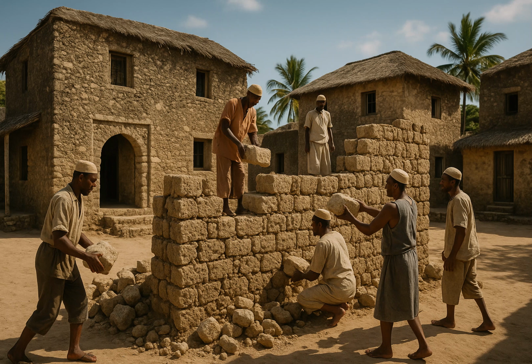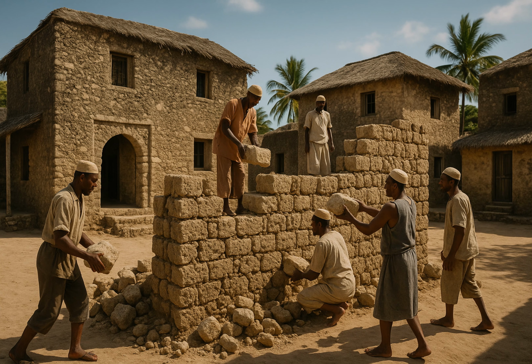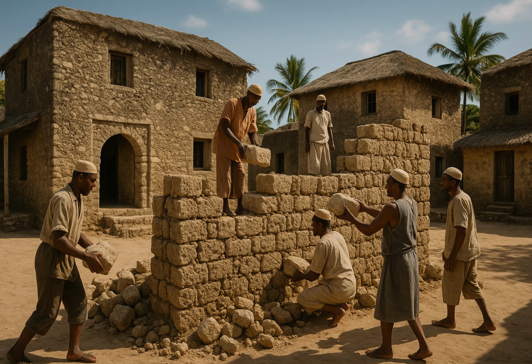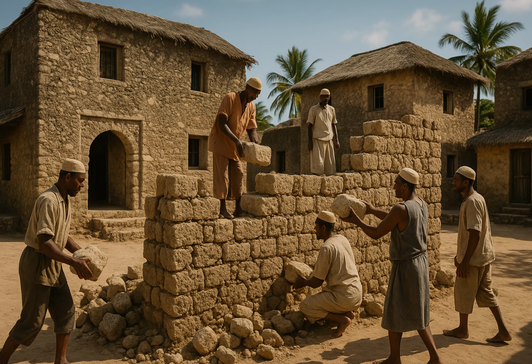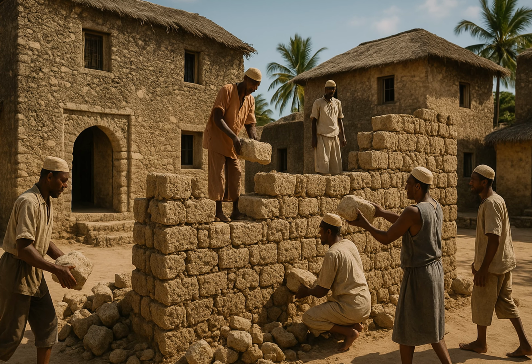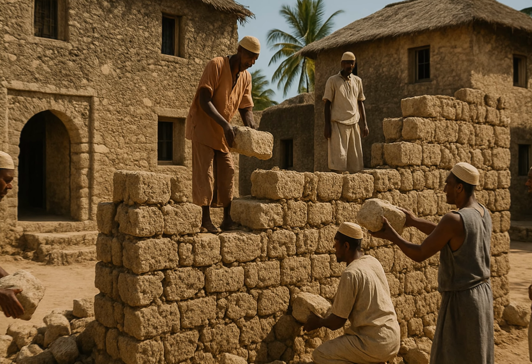strongly influenced by the trade routes linking Africa to Arabia, Persia, and India. The use of coral stone became a defining feature of this architectural tradition, as the Swahili people utilized the abundant coral reefs along the coast to construct their buildings.